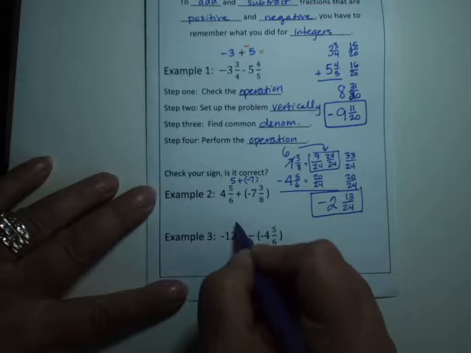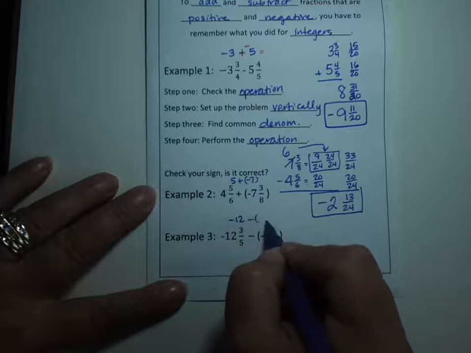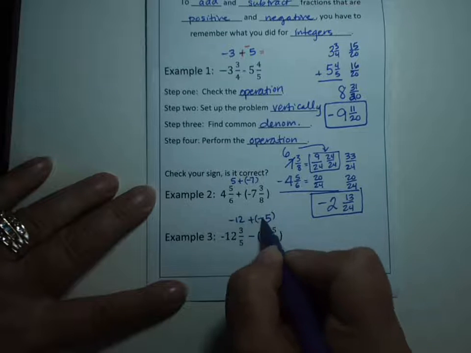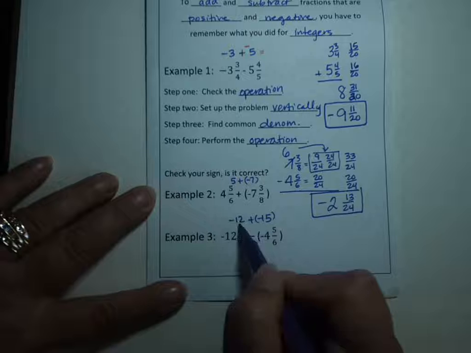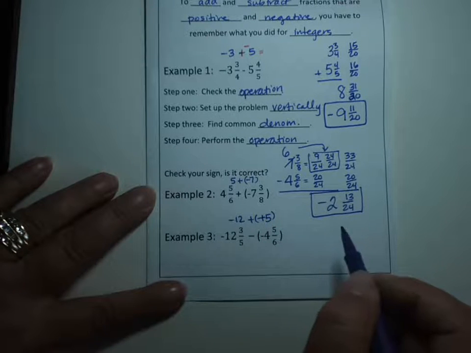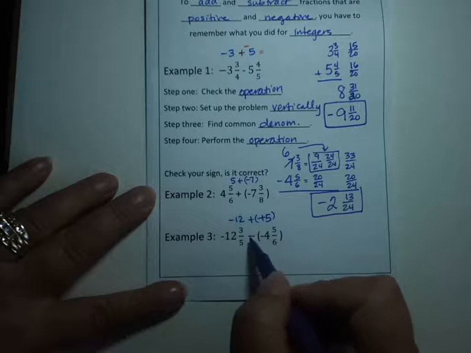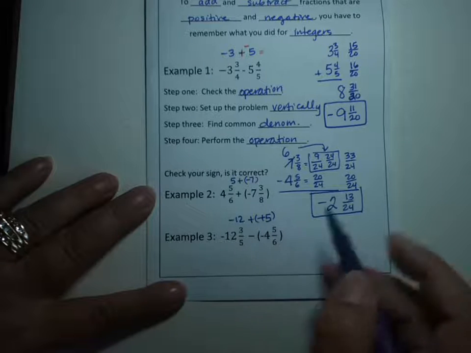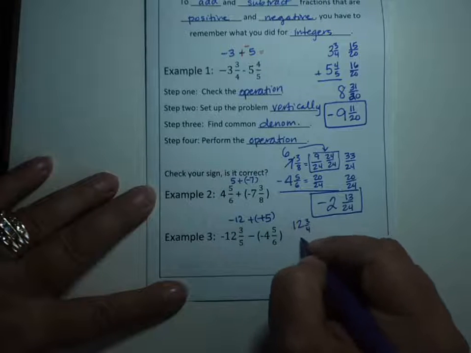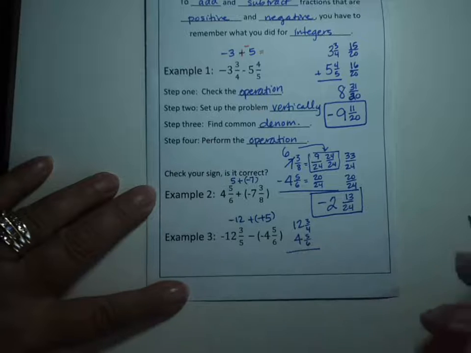All right, so this is like negative 12 minus negative 5. So really we would add the opposite, and that would give us negative 7. So the answer is going to be negative on this one. And we're going to take this number and subtract this number because they are battling. So hopefully we don't have to borrow on this one, but it looks like we do.